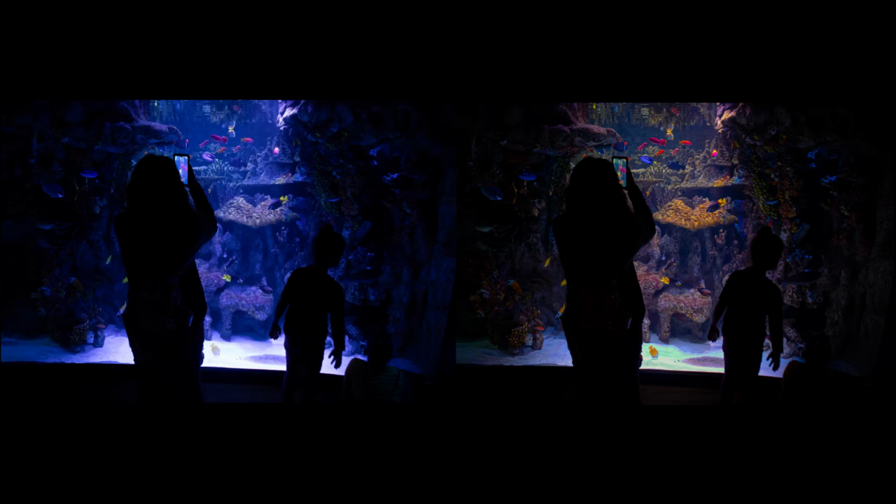And so the bluer one, that's how the actual scene looked. It was a very cool toned place. But what I wanted to do, I really liked how the silhouette of the two girls there, looking into the tank, and one taking a picture as well. I was like, well, that's going to be a great picture.